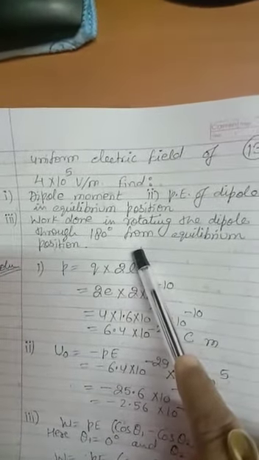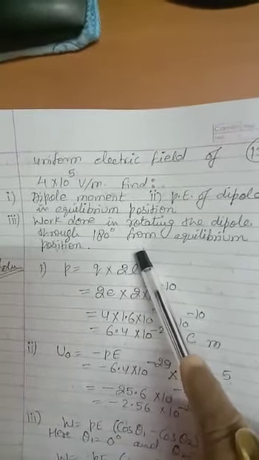We have to calculate the dipole moment. Second, the potential energy of the dipole in equilibrium position. And third, the work done in rotating the dipole through an angle of 180 degree from the position of stable equilibrium.